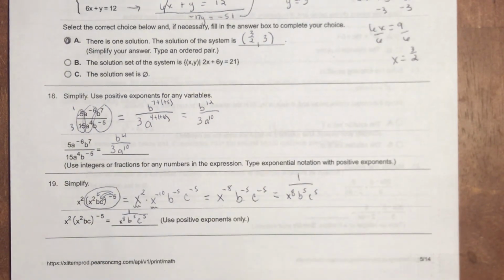All right, and that concludes page 4 and 5.